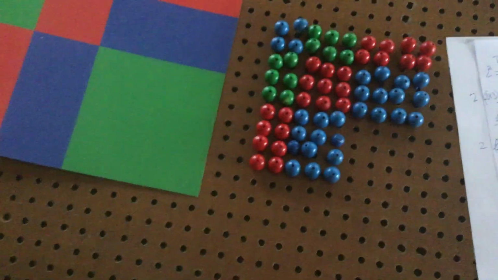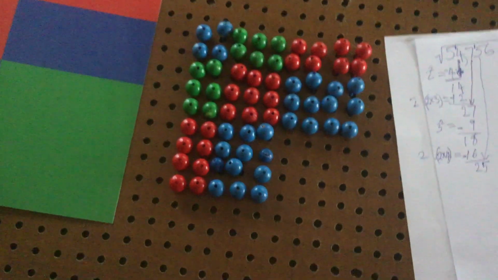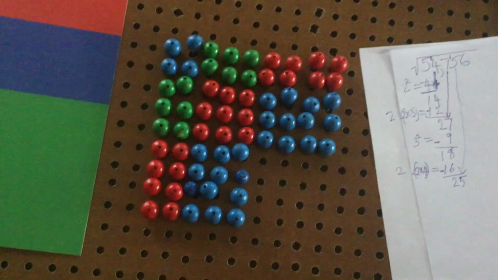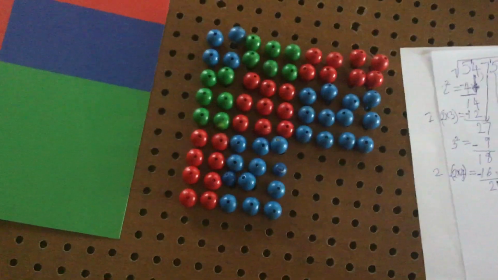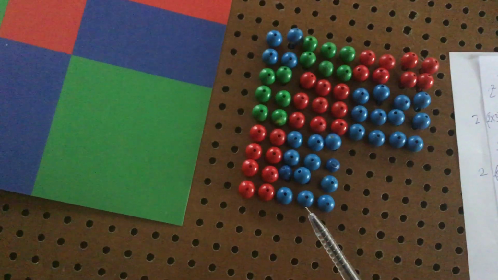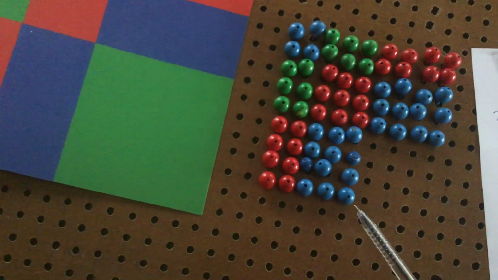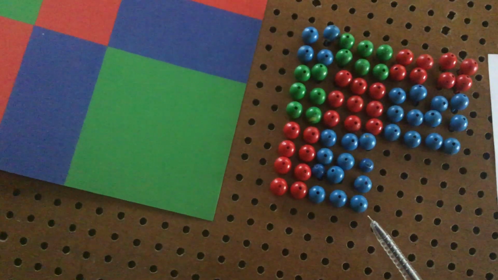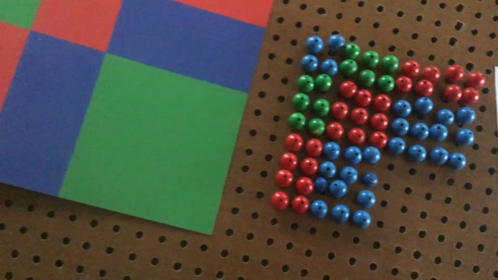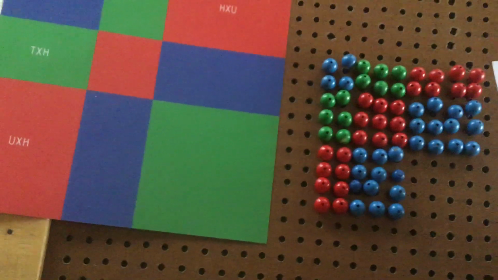We see that we have a rectangle of 3 by 4 and 4 by 3. So we are going to write that out.